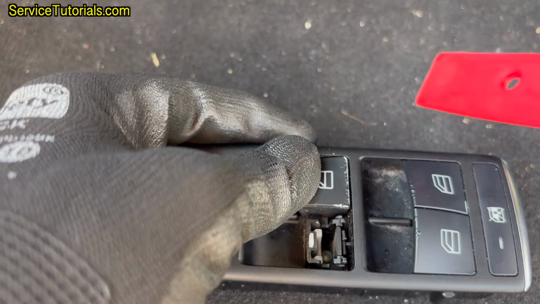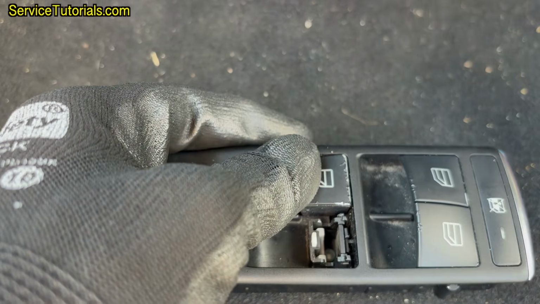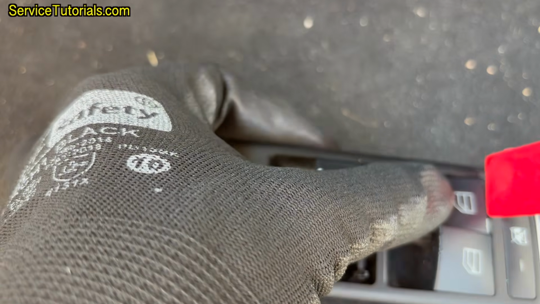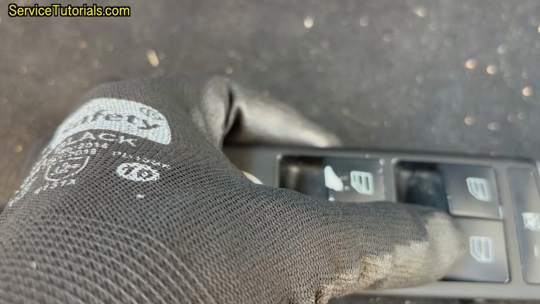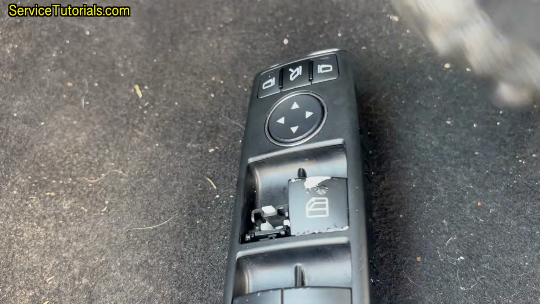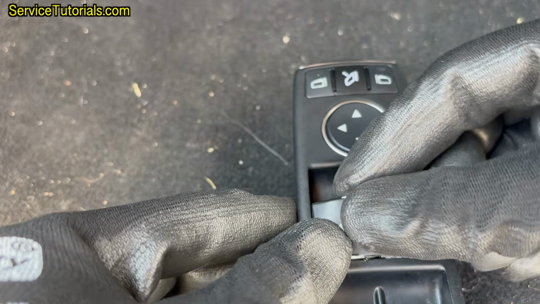Proceed the same for every switch from the window control panel. To install the new switches, you just have to insert them in place and that's it.